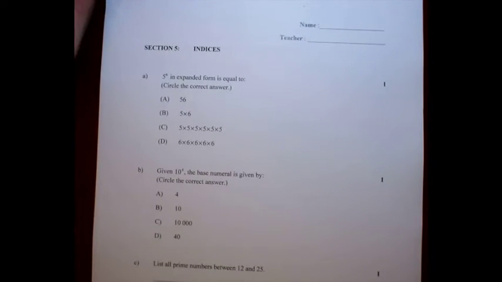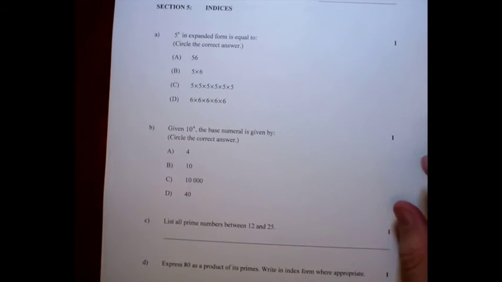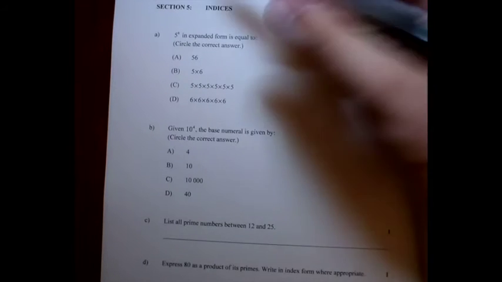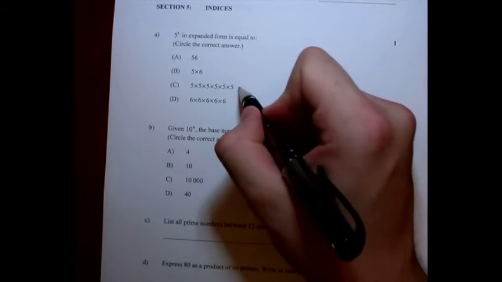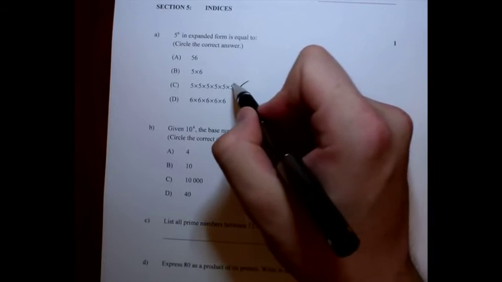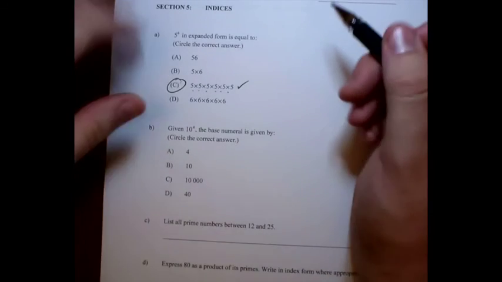And that was equations. Section 5 is indices. Okay, so indices, nice and easy. Expanded form, we get some multiple choice. So 5 to the power of 6 in expanded form is 5 times itself 6 times: 1, 2, 3, 4, 5, 6. So C is our answer.